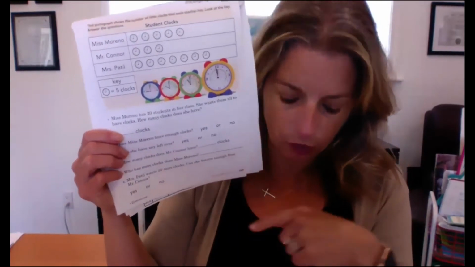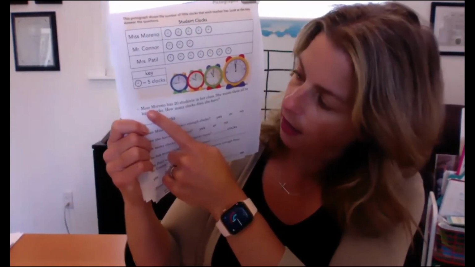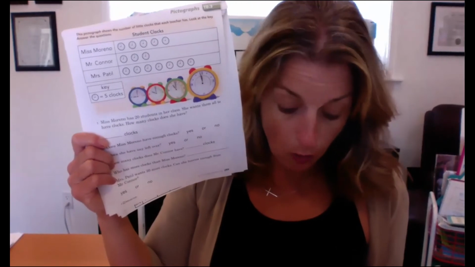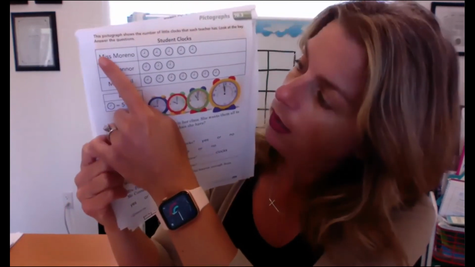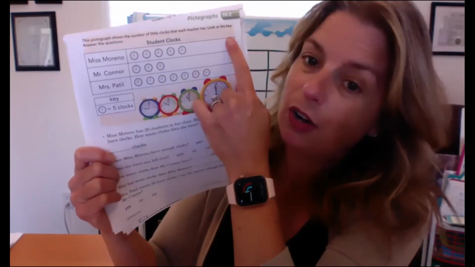Okay, so the first question is asking us, Miss Moreno has 20 students in her class, and she wants all of her 20 students to have clocks. How many clocks does Miss Moreno have? Well, here's Miss Moreno's, and we're going to read across how many clocks she has.